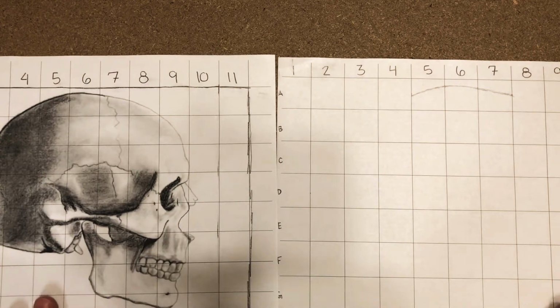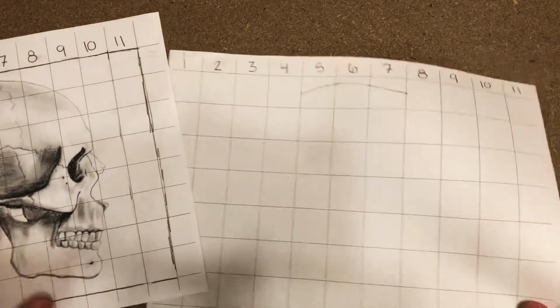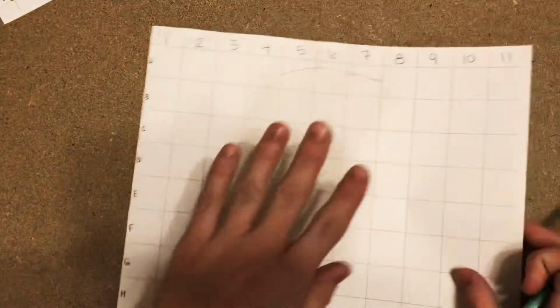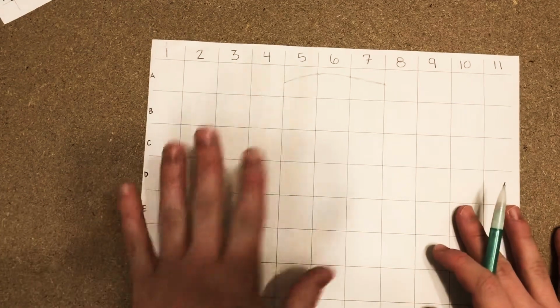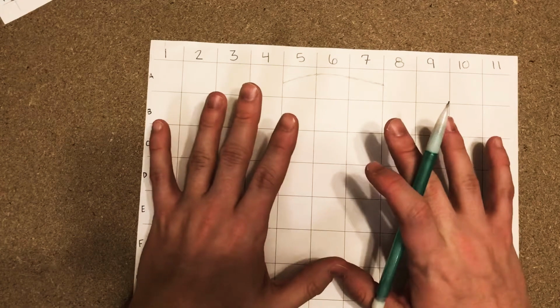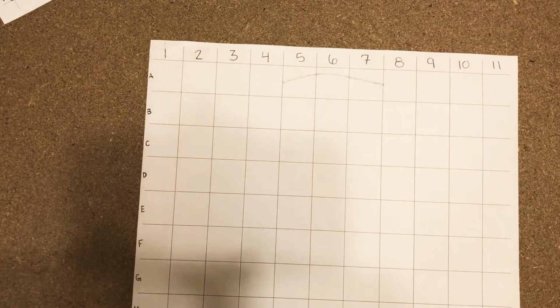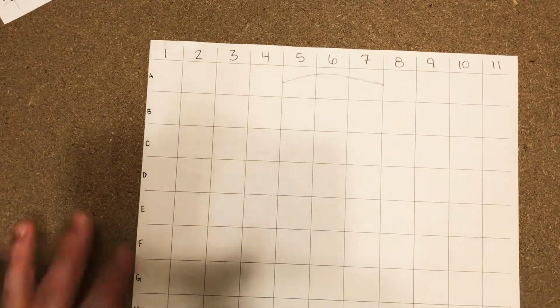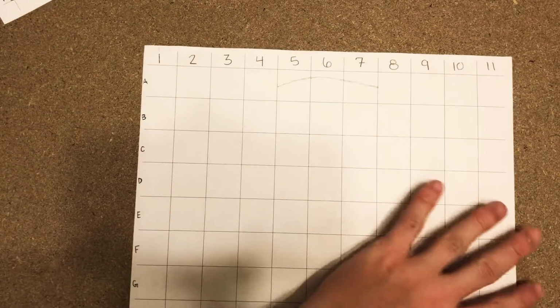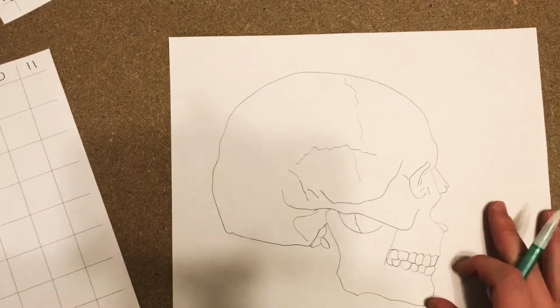So once you do all of that, you are going to then be able to trace your image onto a blank piece of paper, so your skull isn't covered with these distracting graph lines. So you're going to trace it onto a blank sheet of paper. I have, for the sake of time, done one already.